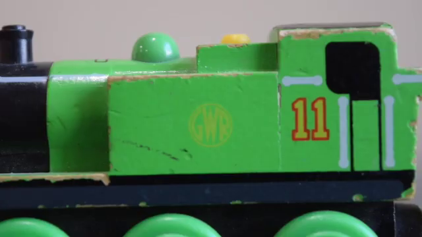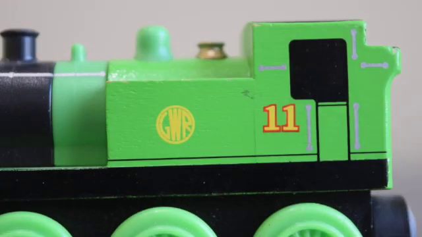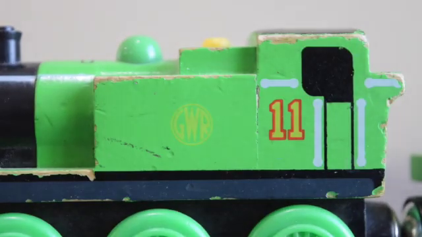Okay, if you could see the Great Western Railway logo on the old version of Oliver, it is a lot bigger than the Great Western Railway logo on the CGI version of Oliver. And on the new style version of Oliver, you can see that there is a little black line at the bottom of the green paint and a little black line underneath the window, but the old style version of Oliver doesn't have it.